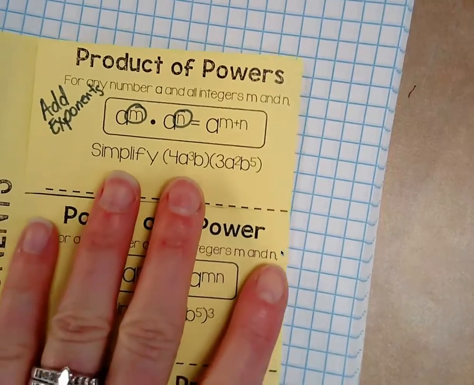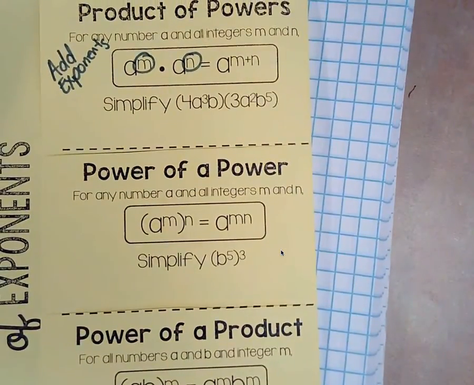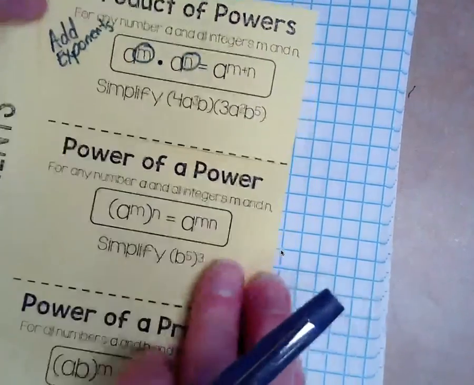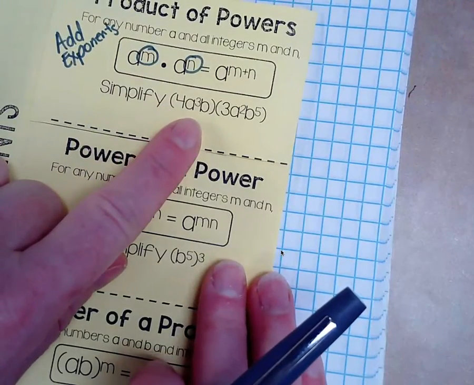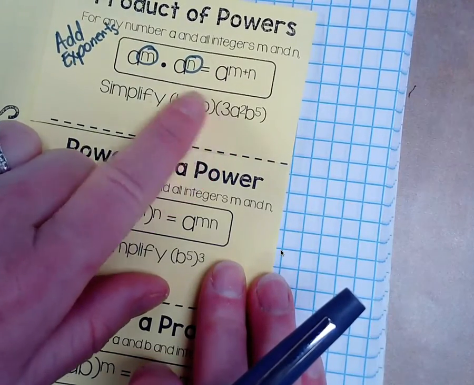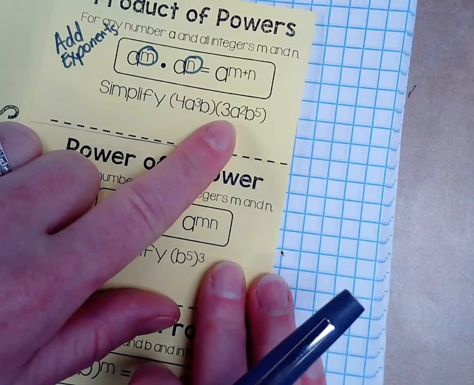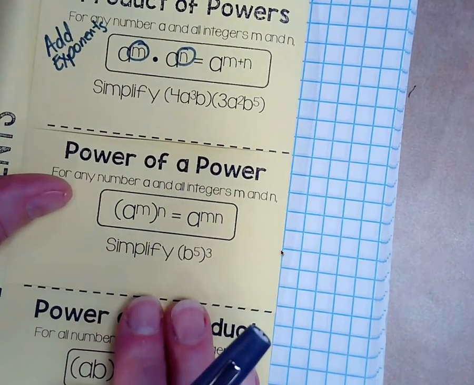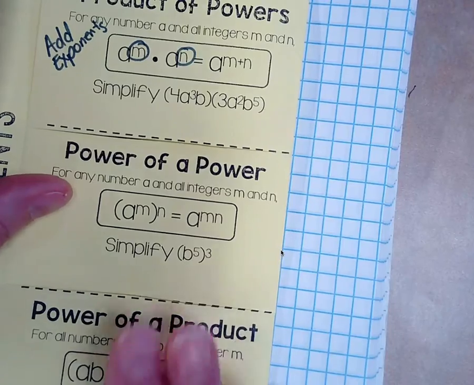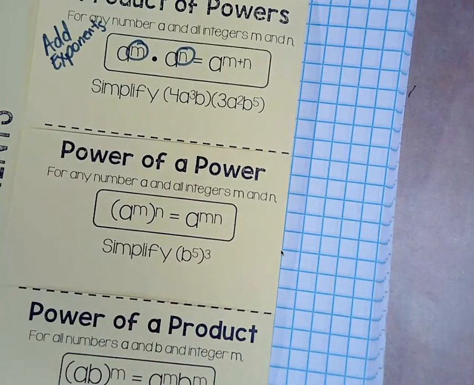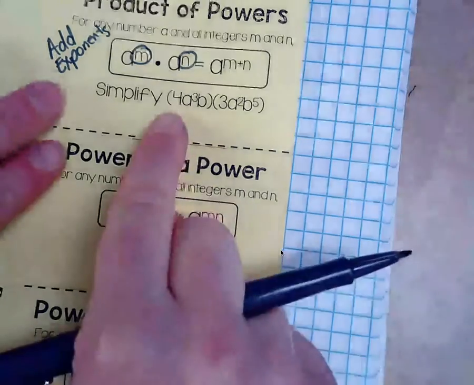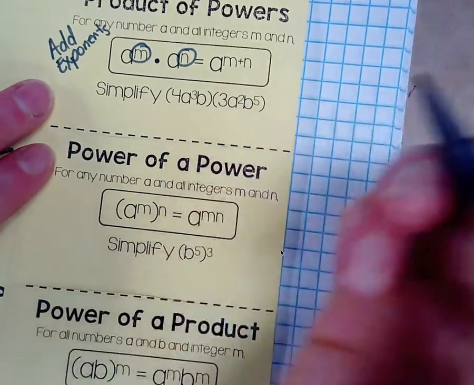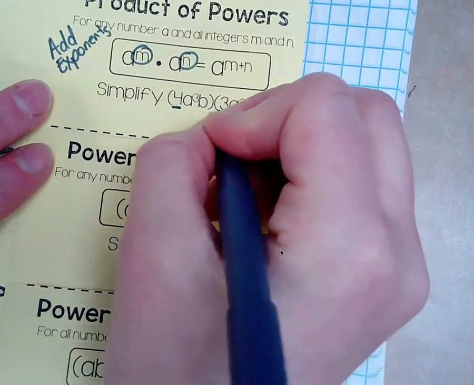So let's look at what we have. Our first example, it says simplify 4 a to the third power, b, times 3 a squared, b to the 5th. So you're looking for like bases, and you're going to put them next to each other. So I'm going to rewrite this with like bases together.